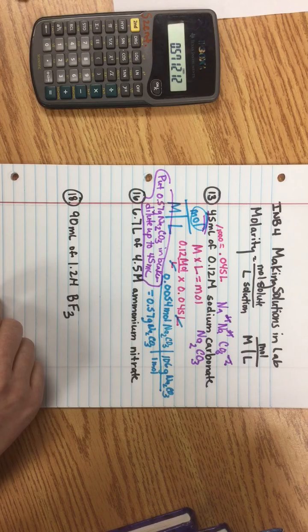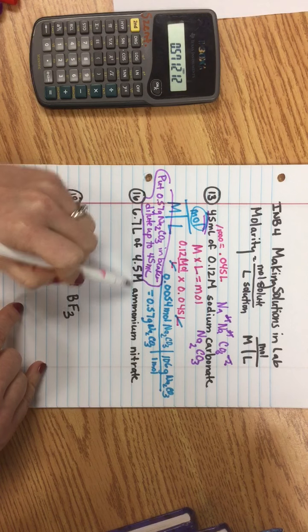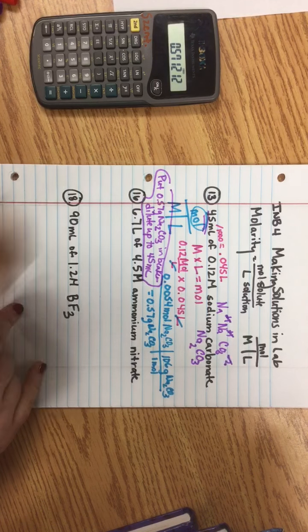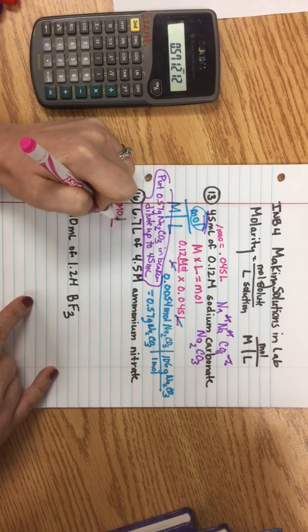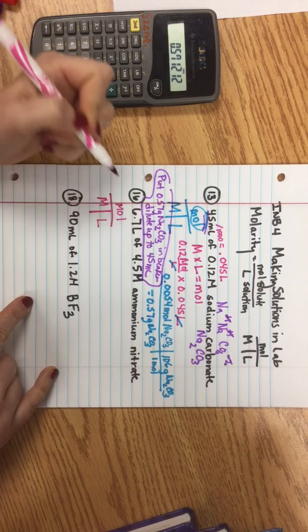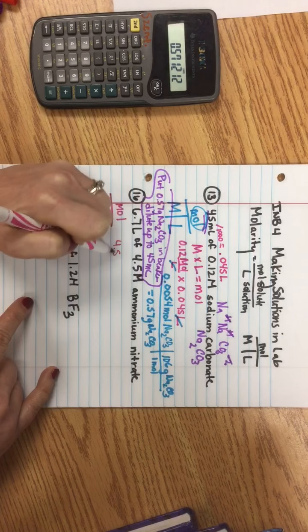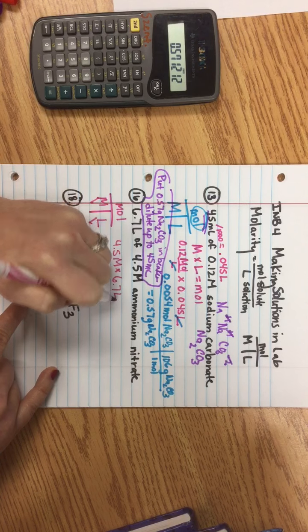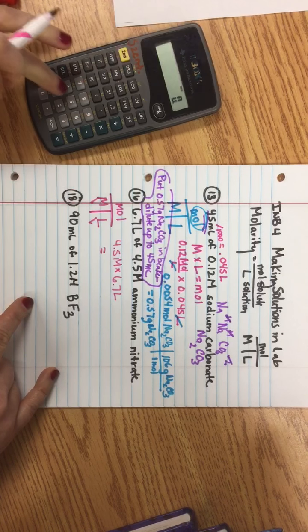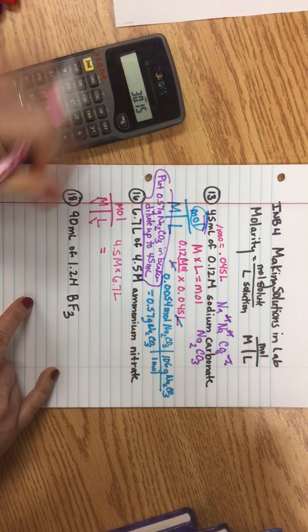Let's try number 16. 16 says 6.7 liters of a 4.5 molar ammonium nitrate. Again, I know in order to do it in lab, I'm going to have it in grams. So moles, molarity, and liters. I've been given liters and I've been given molarity. So 4.5 moles times 6.7 liters equals 4.5 times 6.7 equals 30.15.